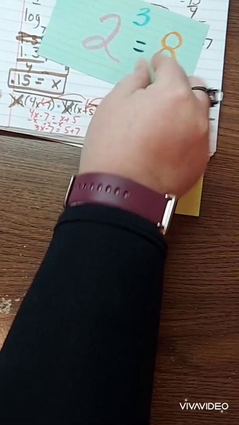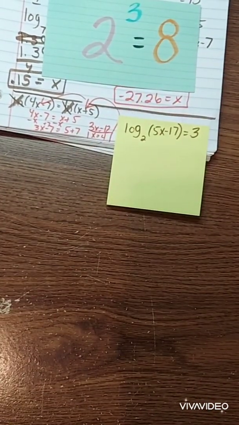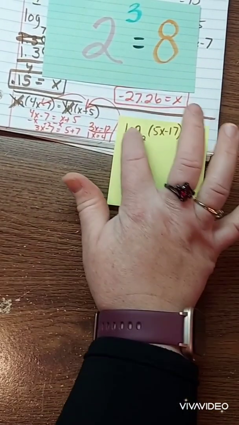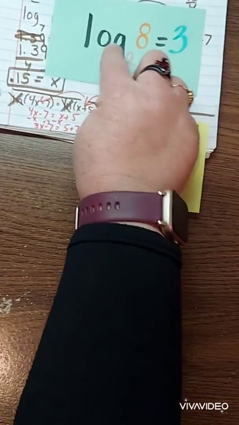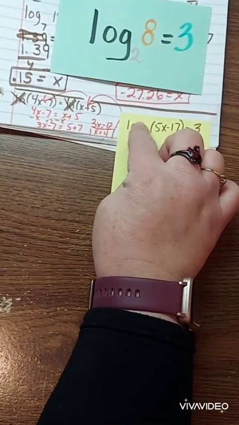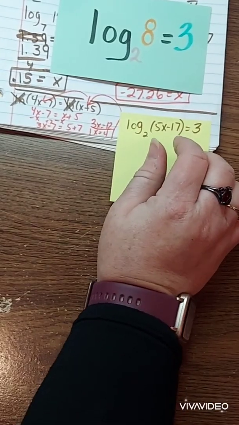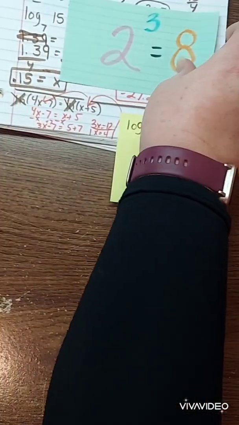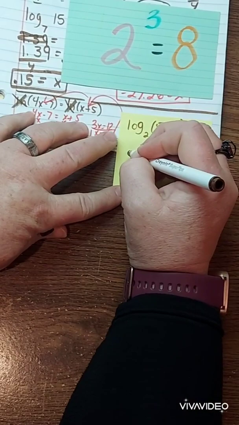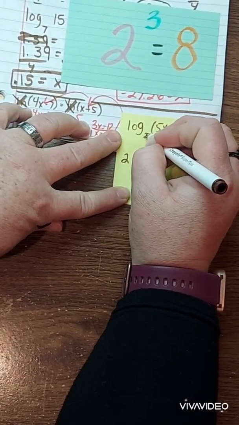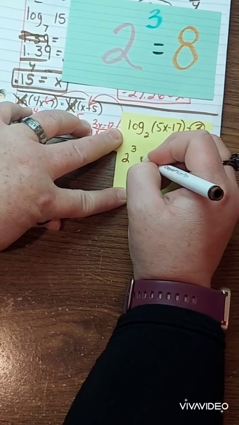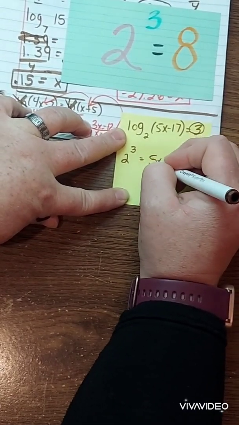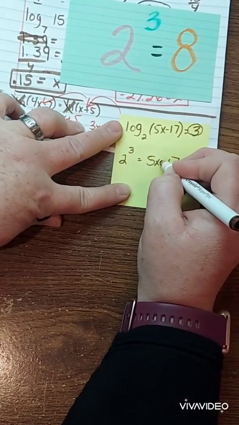Are you ready? Notice that the 3 pieces to the log are there. Okay, so 2 to the 3rd power is equal to 5x minus 17.